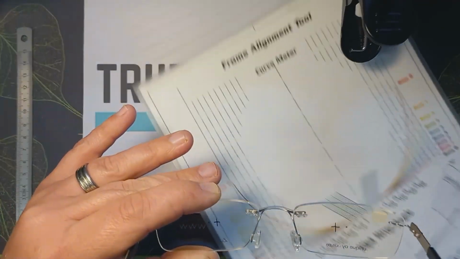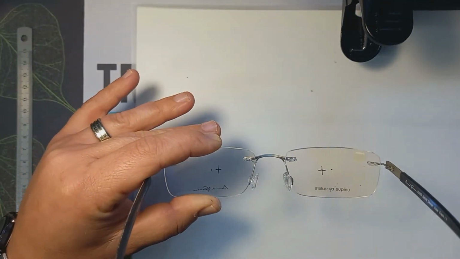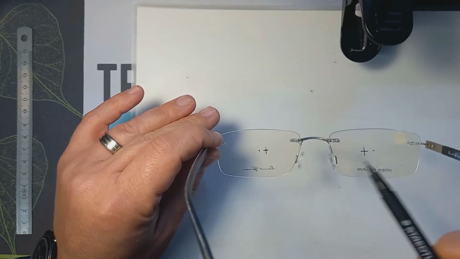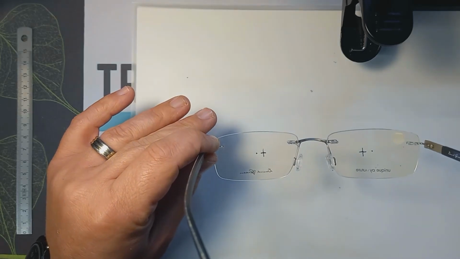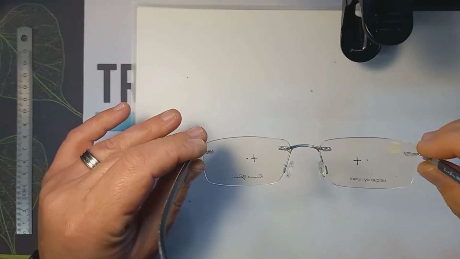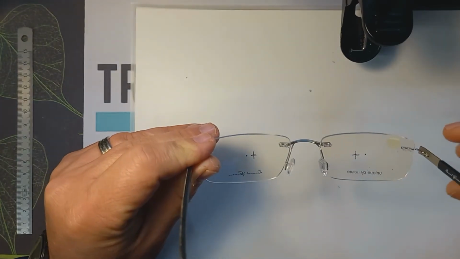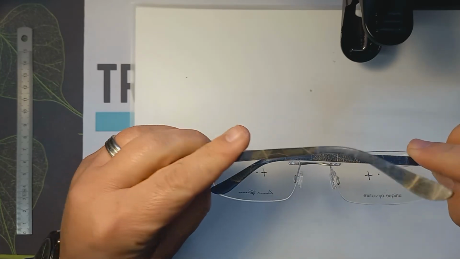Now you have a good reference between the two measurements. There's our patient's PD and our frame PD. Guys, I will make a future video on why these measurements are so important.